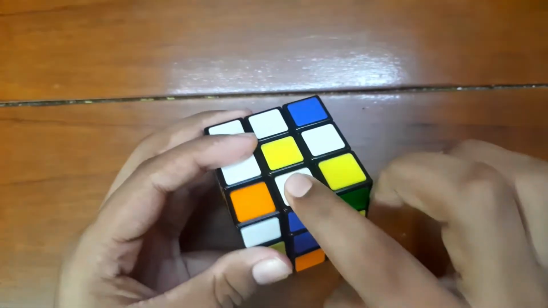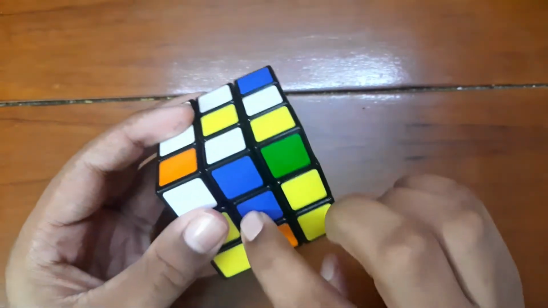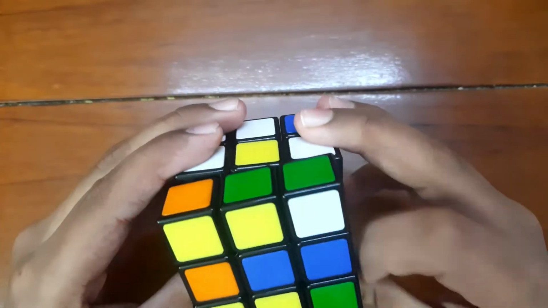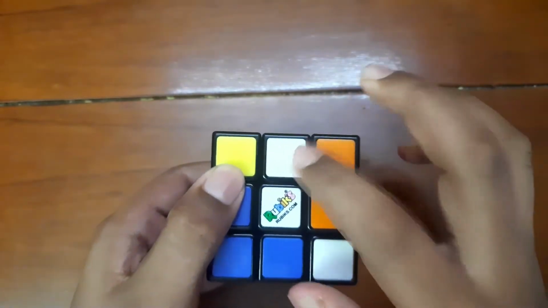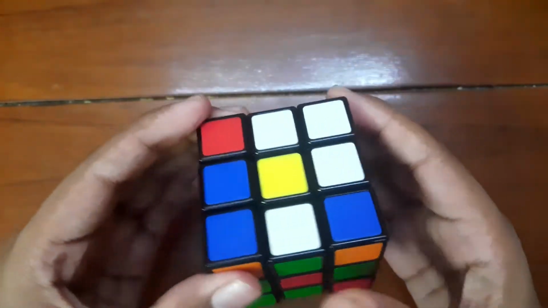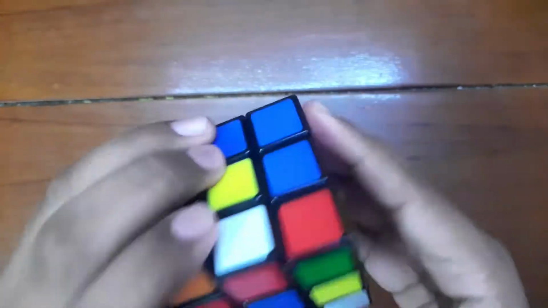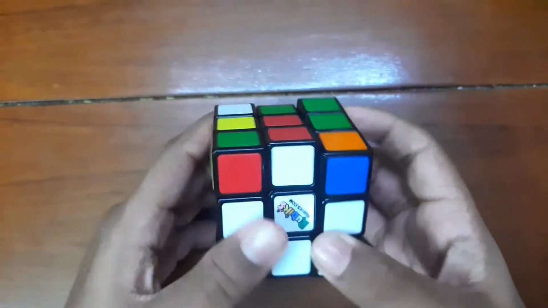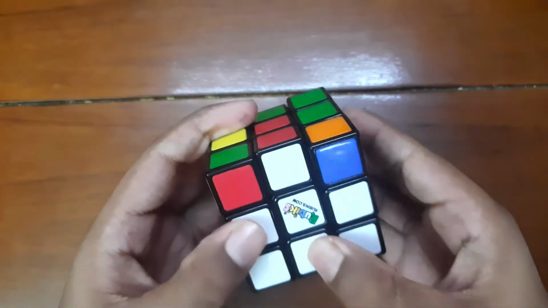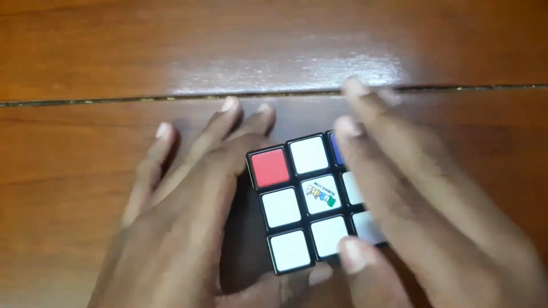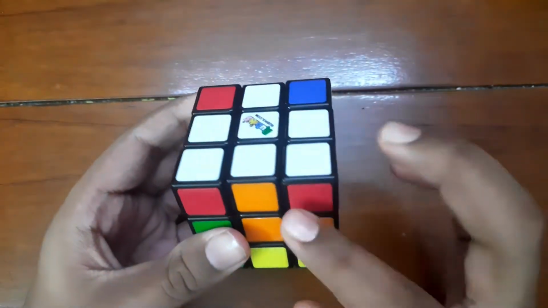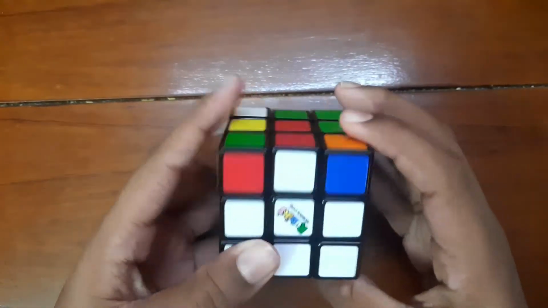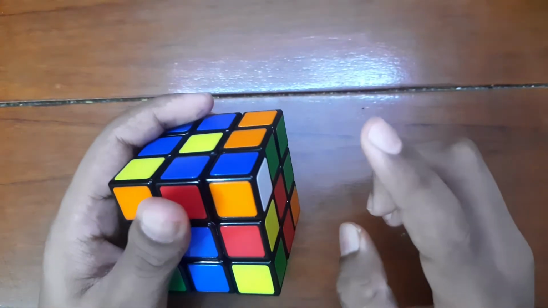One edge with two colors and a centerpiece. Now once you get that, you have to turn it down so that this piece comes down. Next, you have to do the same thing to all the pieces, and you'll see your plus is ready. Now we need to solve this whole white color and the first layer. So to do that, here comes the right hand algorithm method.